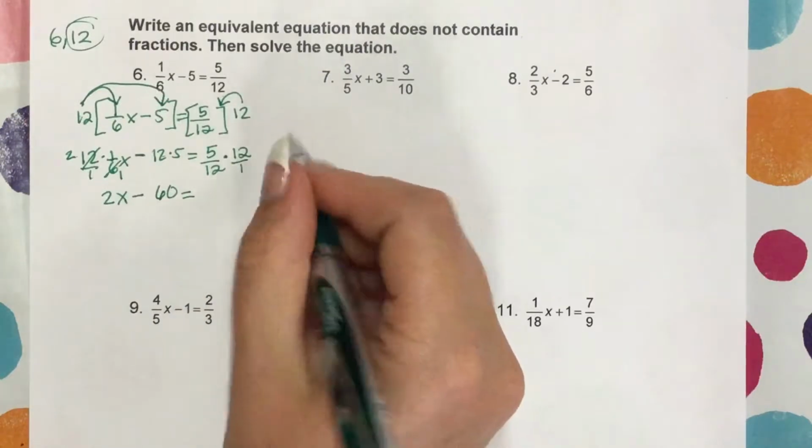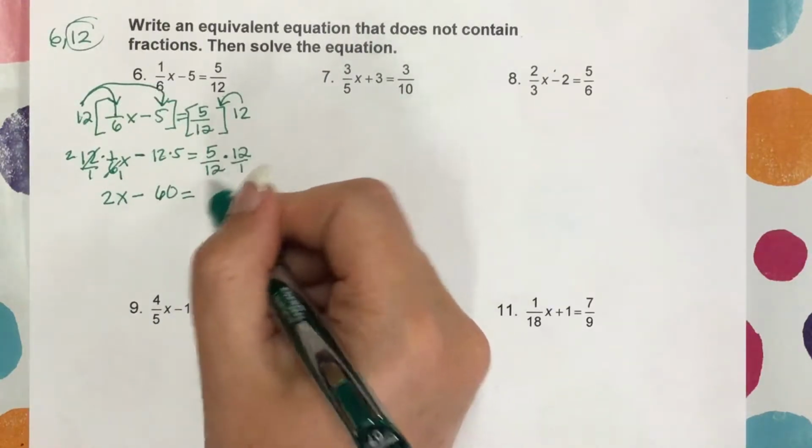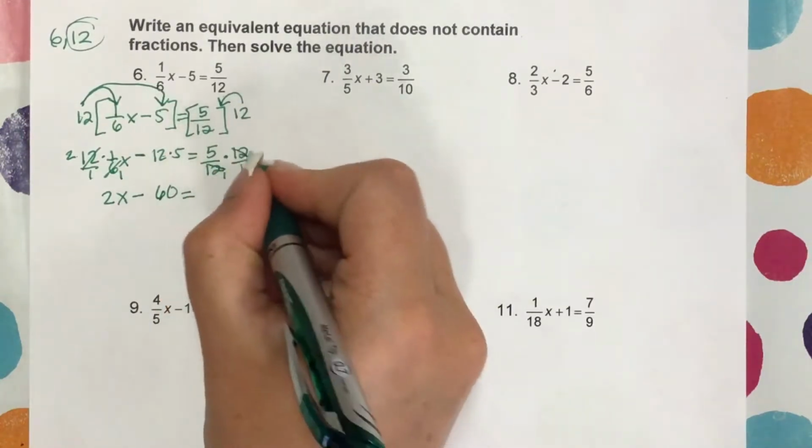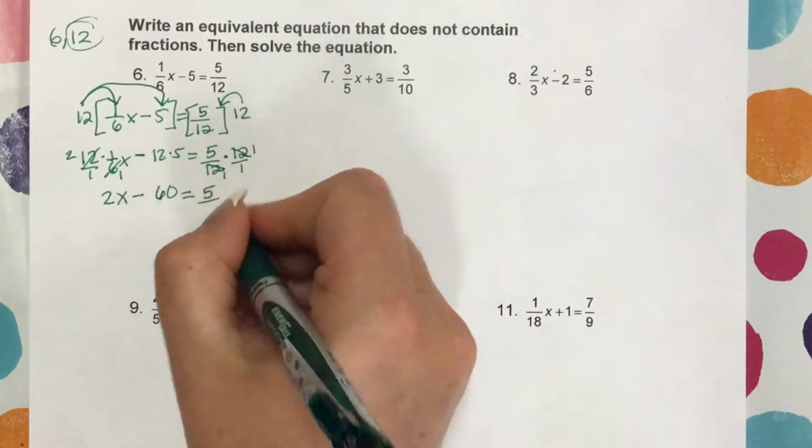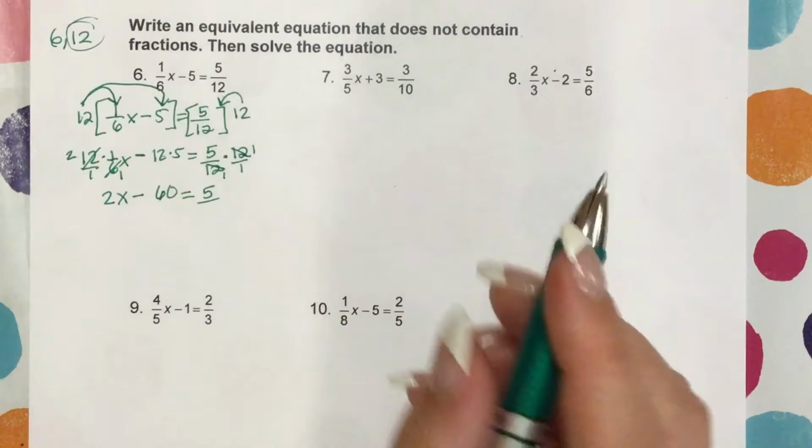Equals, make this 12 over 1. We're multiplying fractions, cross cancel. They cancel each other out and become 1. We have 5 times 1, which is just 5, over 1 times 1, which is 1, so it's just 5.